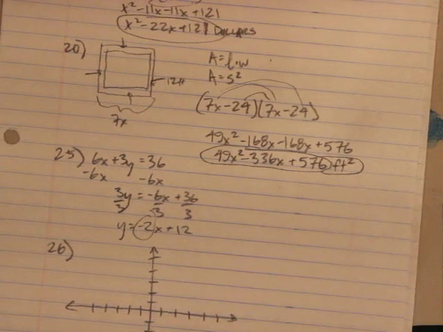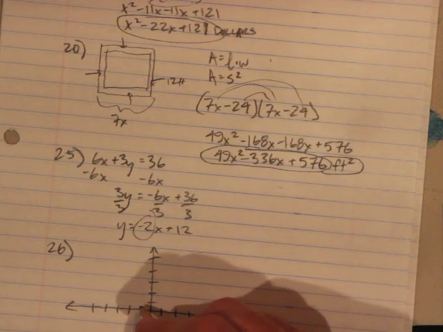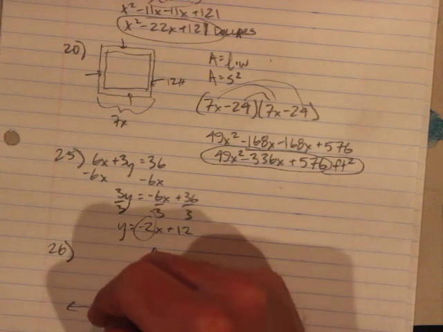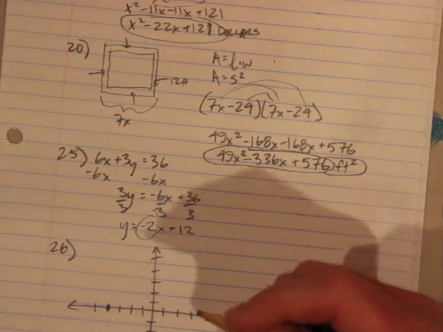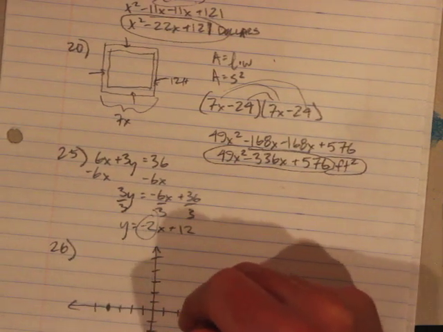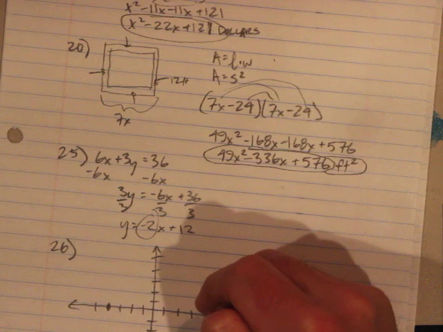Okay. Now, where are we? We're still on number 26. All right. Will a line passing through points -4, 0 and 4, 2 be parallel to this other line? So let's go -4, 0. 1, 2, 3, 4, 0. And 4, 2. 1, 2, 3, 4, 1, 2.